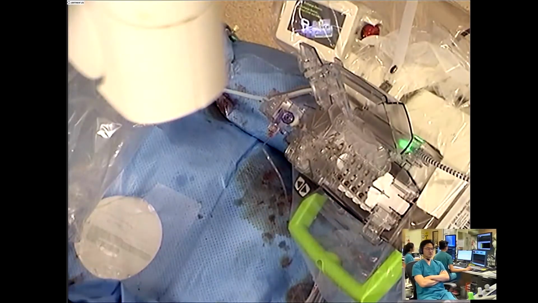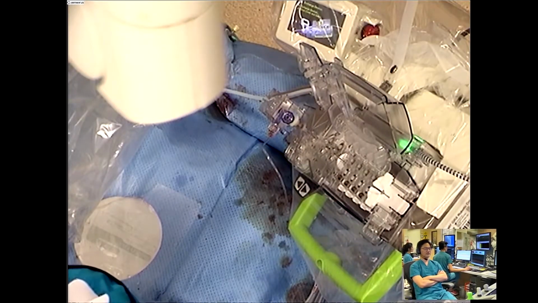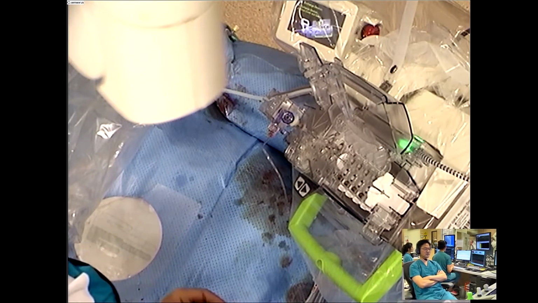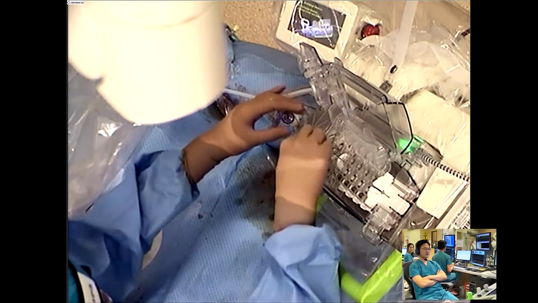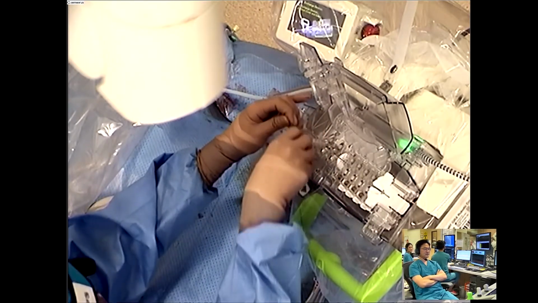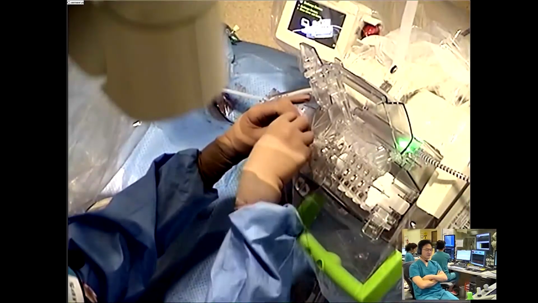She's going to put the workhorse wire in for me next. In this case, I've chosen a Xion blue wire, and I'm just going to wire the LAD using the robot. I'm going to go live very soon.